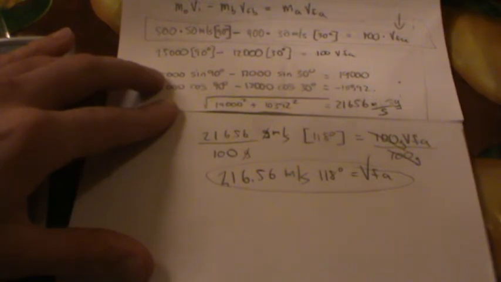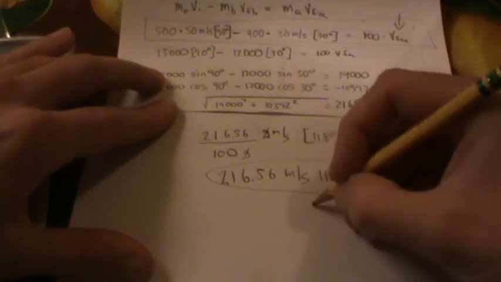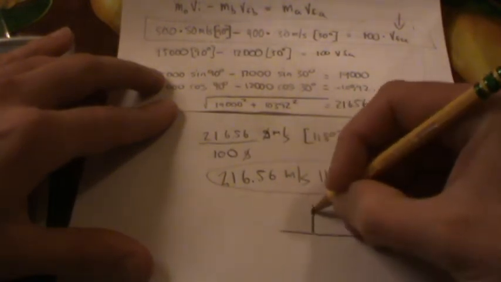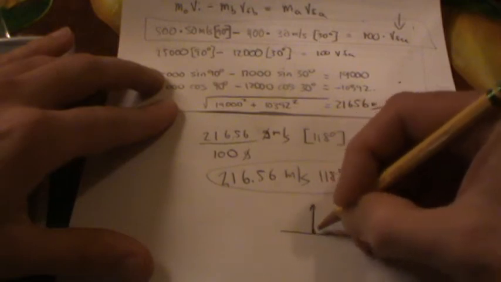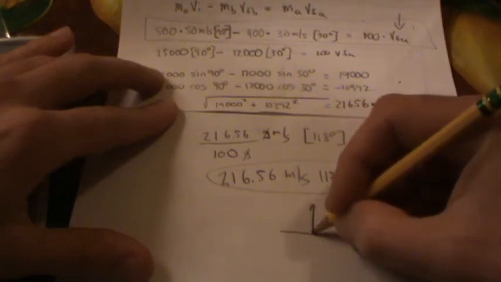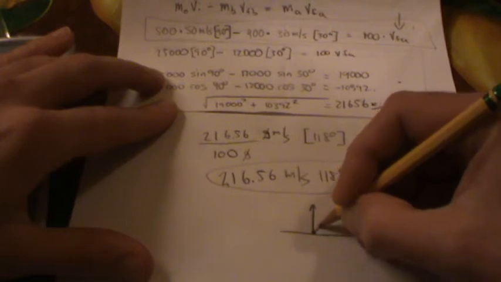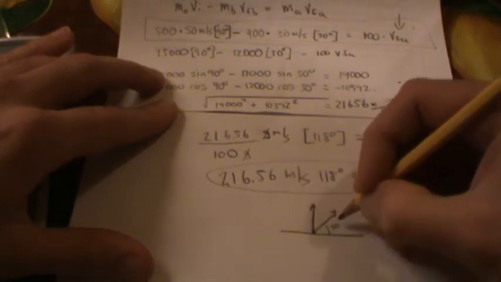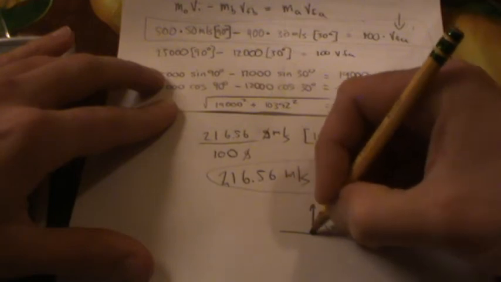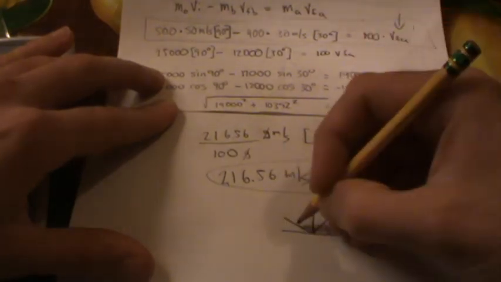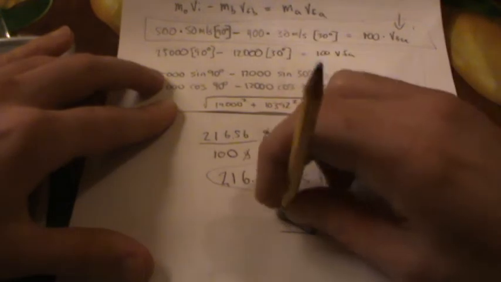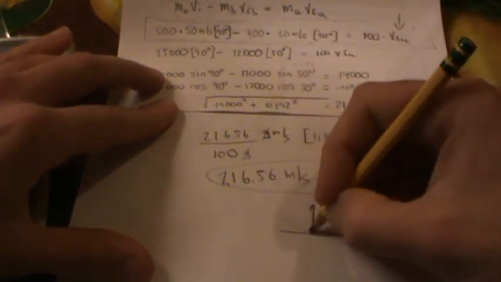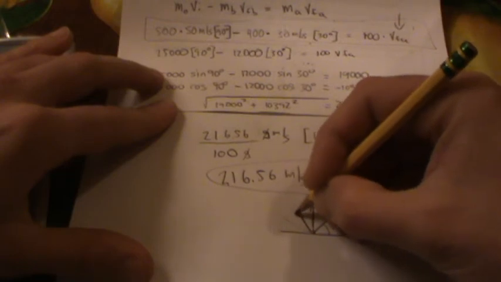All right. And that makes a little bit of sense, just a little summary there. If it was going up, and then it exploded, the large piece was at 30 degrees. The small piece was at 118 degrees. Sorry, that's not 118. 118 is like maybe right here.